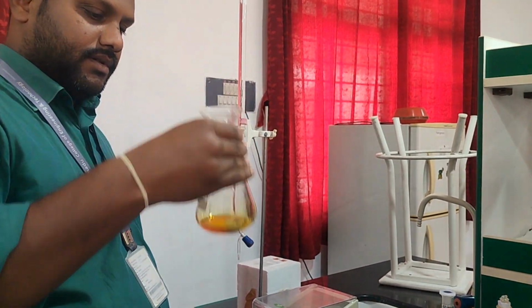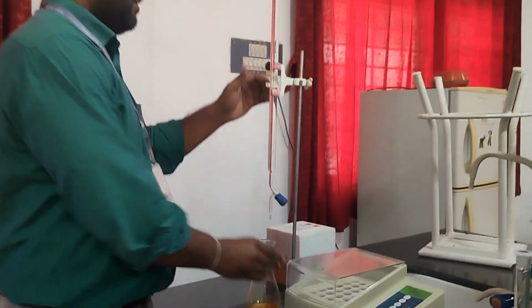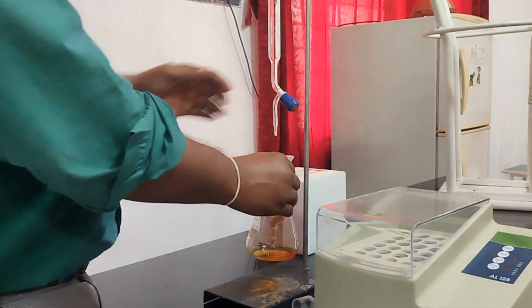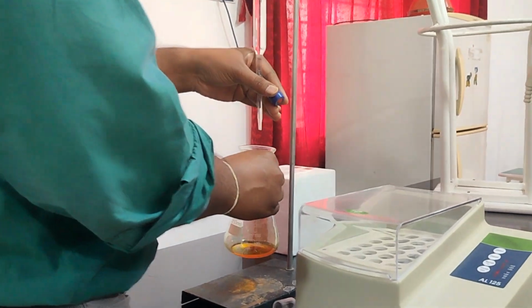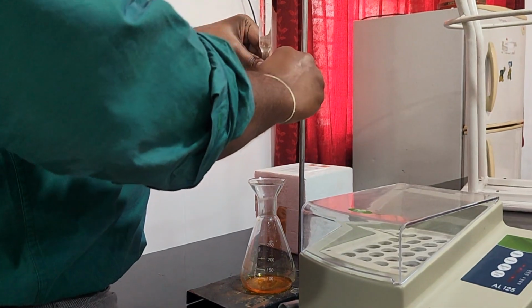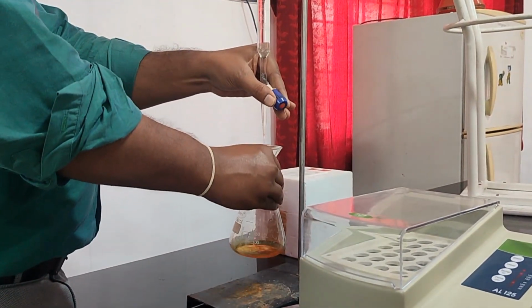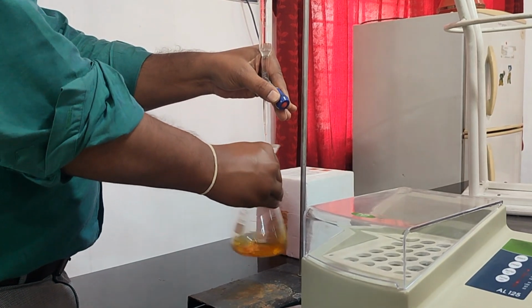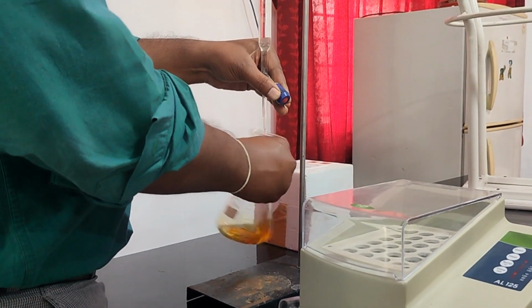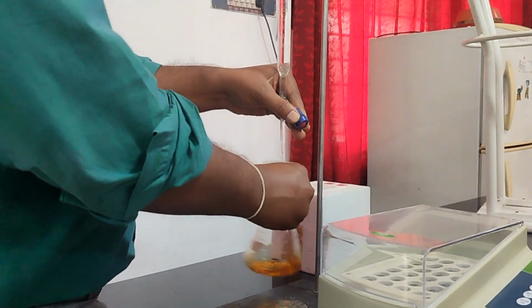Now, after releasing the air bubbles from this burette, let me note the initial reading, and gently I am titrating. The light grayish green color is the change point of this experiment.